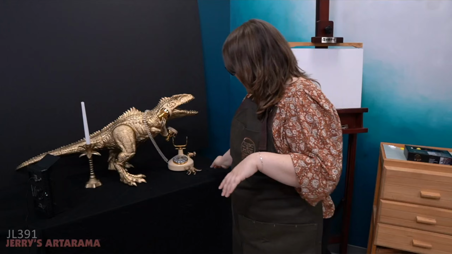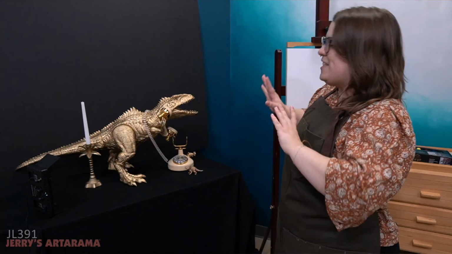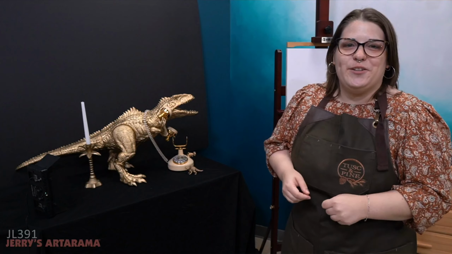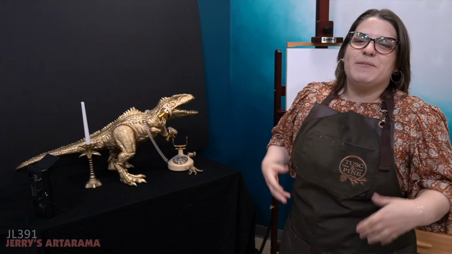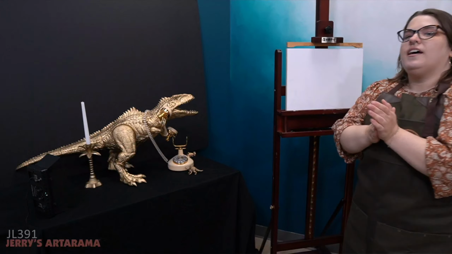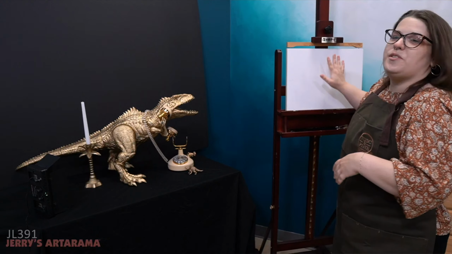And then I also have my own little addition of another golden dinosaur down here. So that's the first step, to put something together that's more unique to you, that tells a story, something that you're excited about.